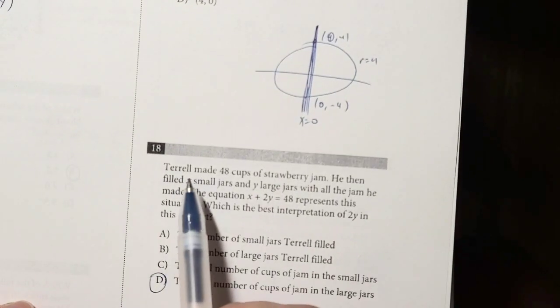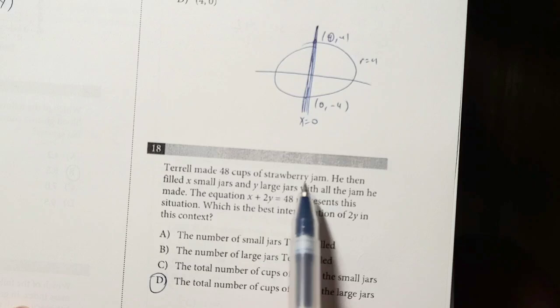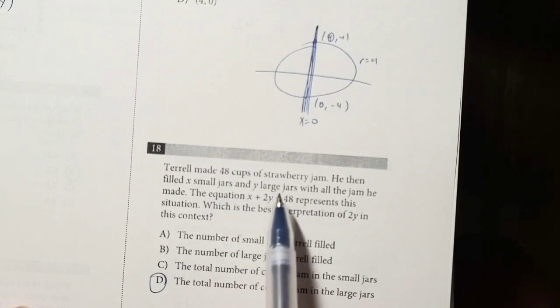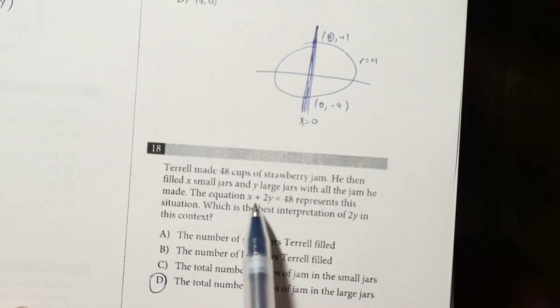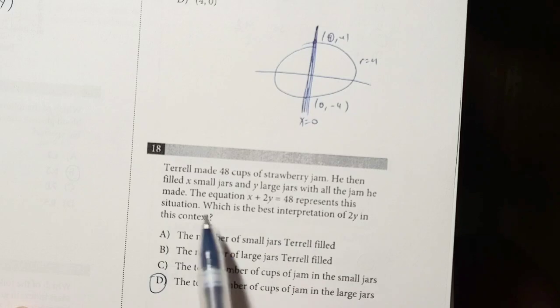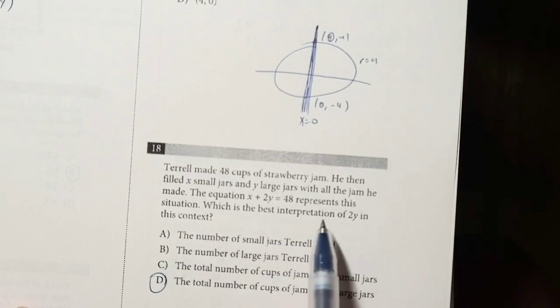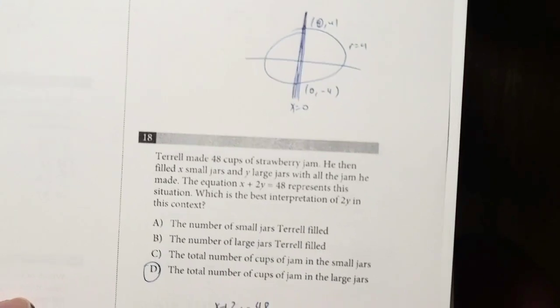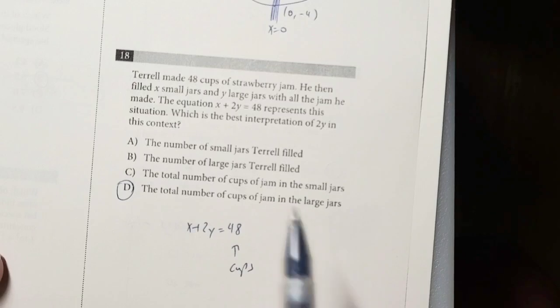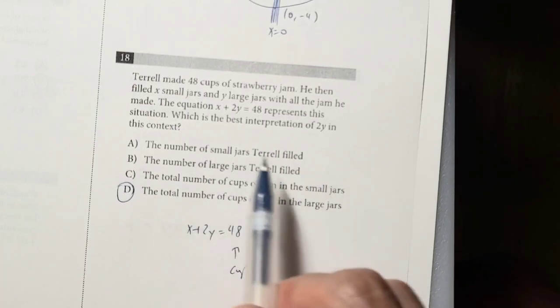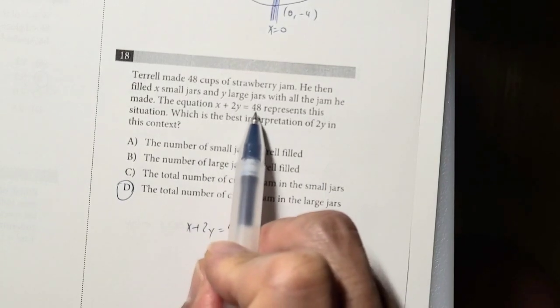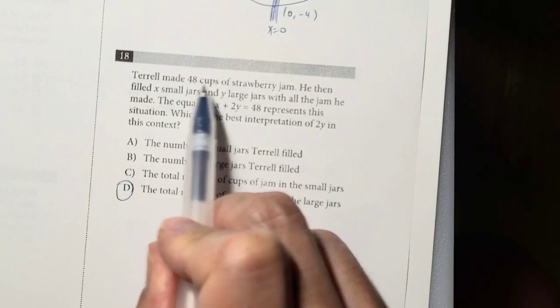8 cups of strawberry jam. He fills x small jars and y large jars with all the jam he made. The equation x plus 2y equals 48 represents the situation. What is the best interpretation of 2y in this context? Let me explain this one carefully. x plus 2y equals 48. What is 48? Cups. 48 cups.